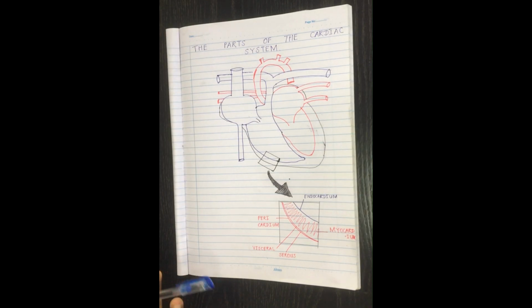Today we are going to learn about the parts of the cardiac system. Are you ready to learn? So come, let's go and learn. Okay, today we are going to talk about the parts of the cardiac system.